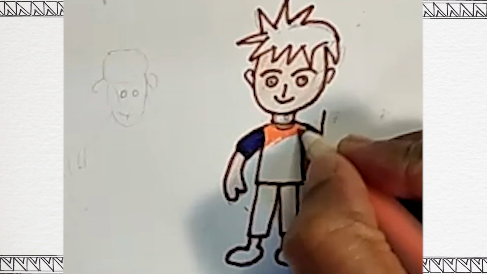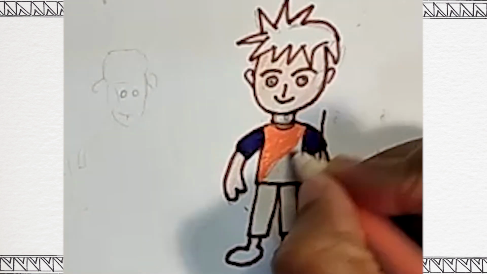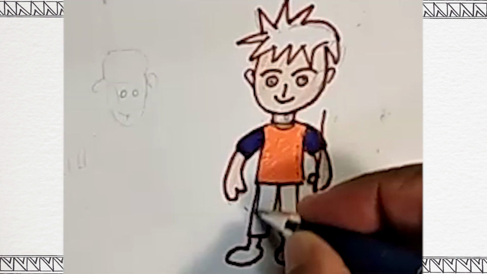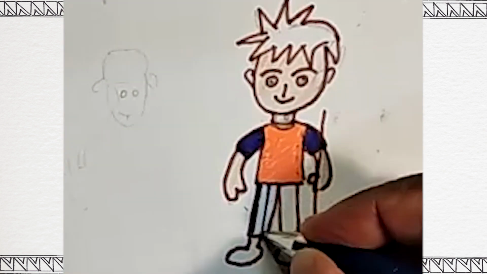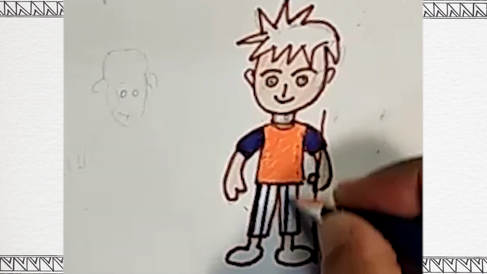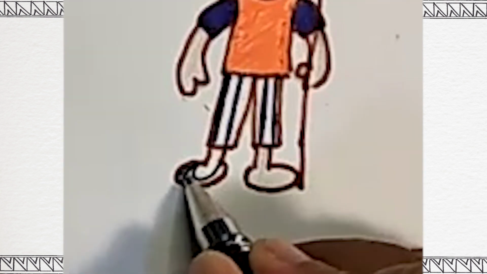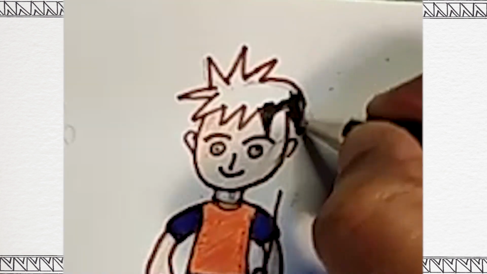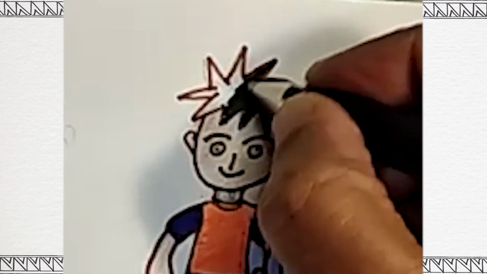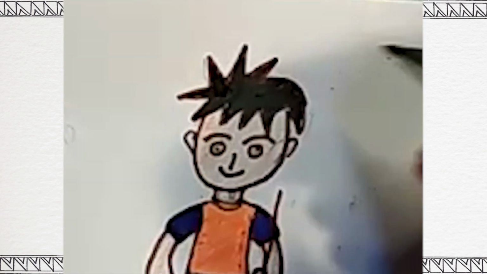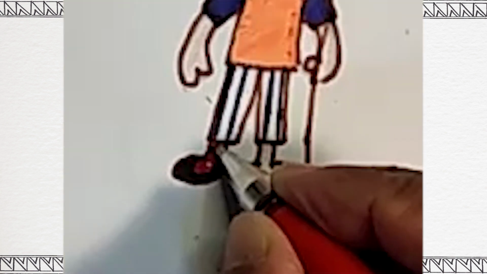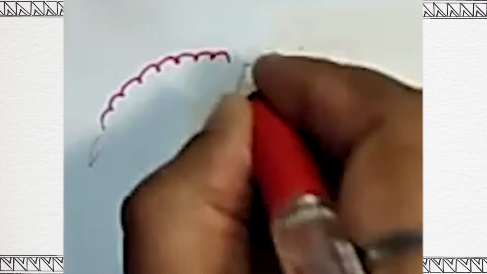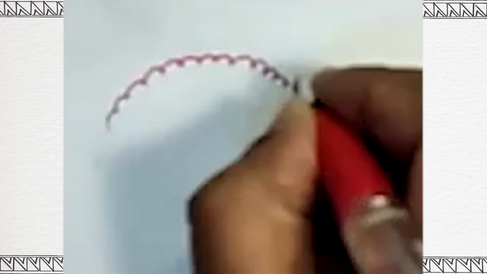T-shirt orange, fluorescent orange. I know children love fluorescent colors. Let him wear a dark blue pant and his pant has some design. His shoes were black and his hair was also black. And he was wearing red color socks. He went to the jungle with his sheep.